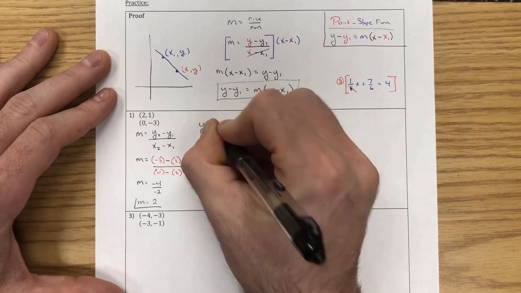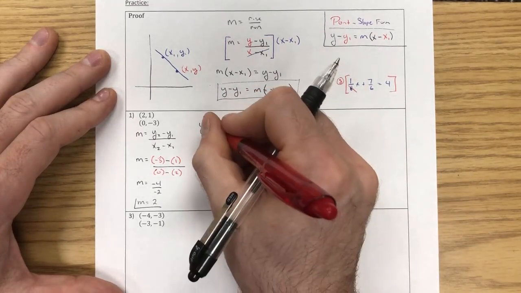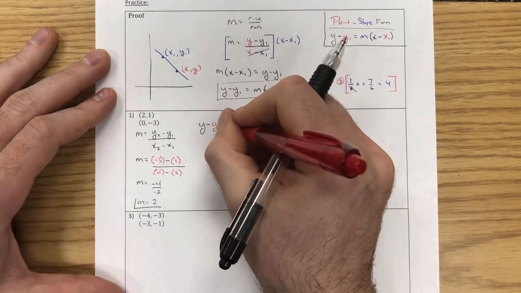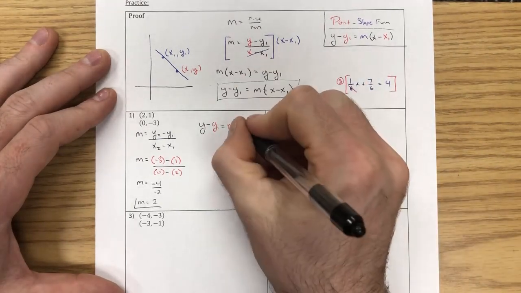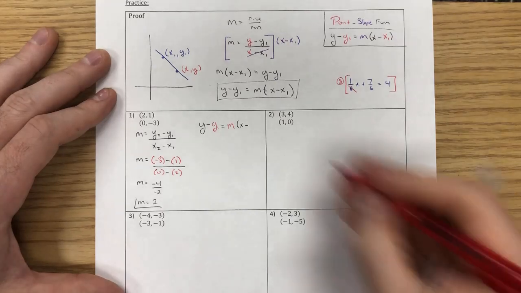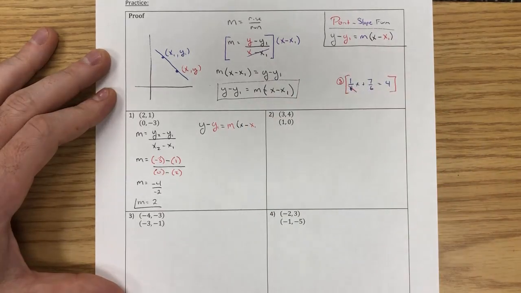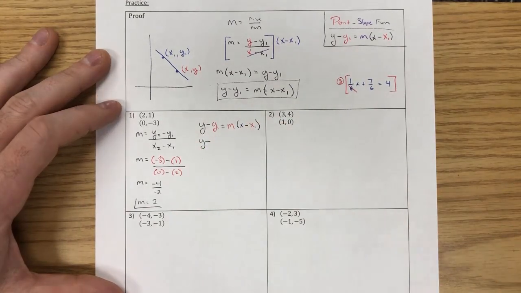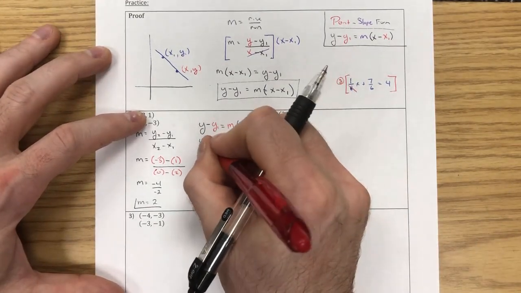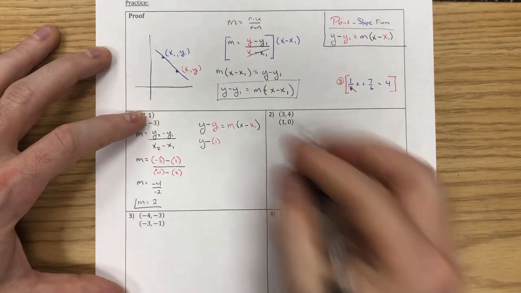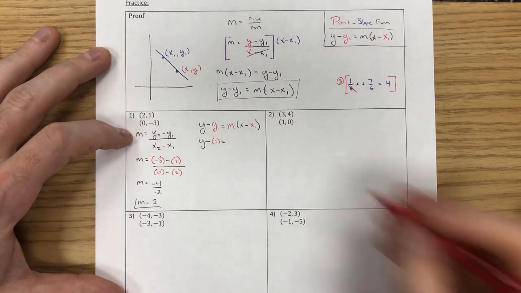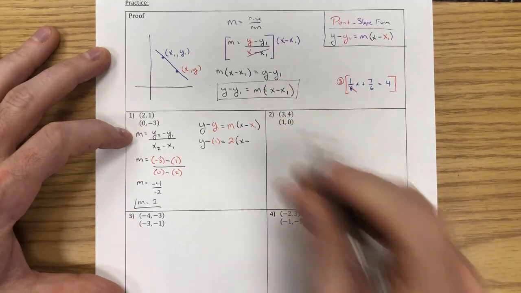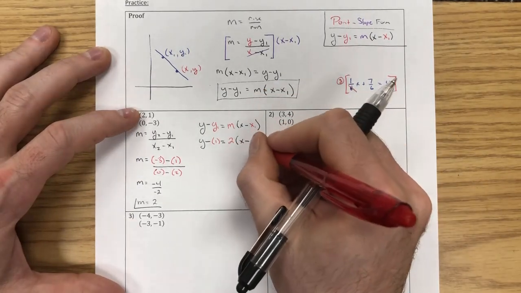So my y minus y1 equals my new m times x minus my x1. And let's plug in these 3 bits of information. So y minus my y1, which is 1, equals my slope, which is 2, times x minus my x1, which is also 2. There we go.